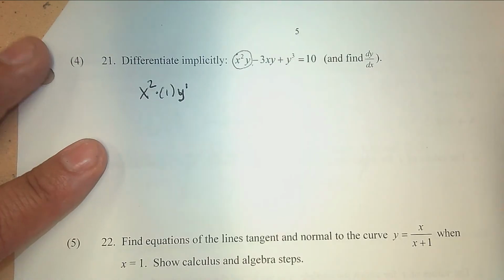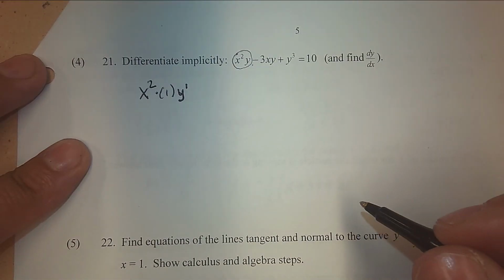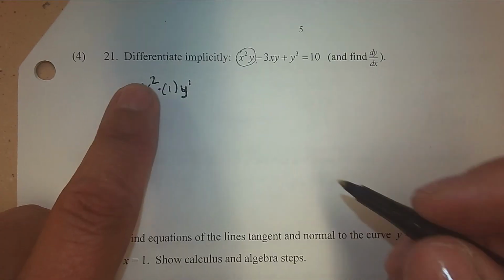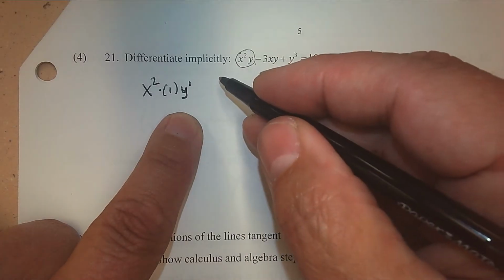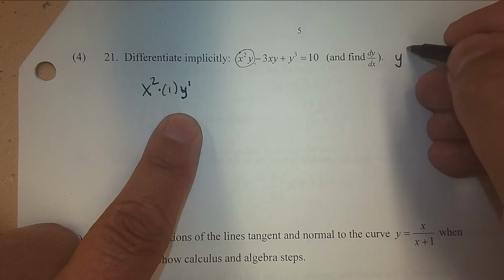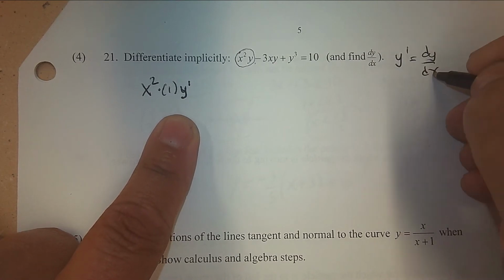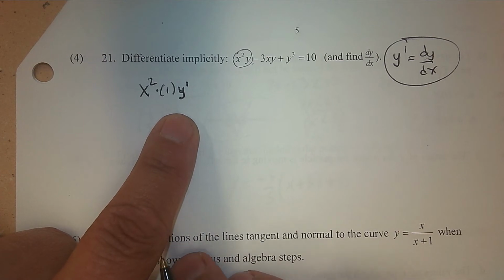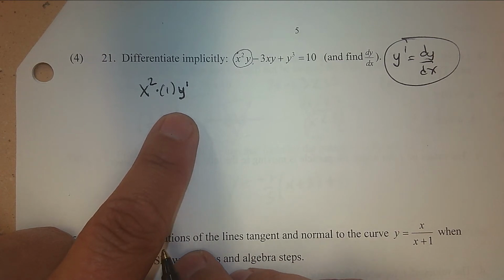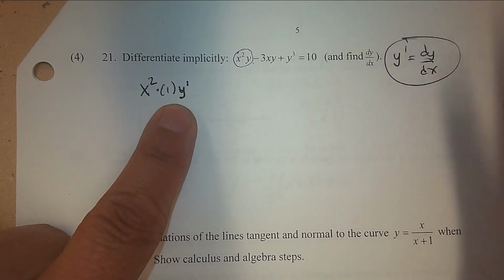See, if I'm taking the derivative with respect to x, every time I take the derivative of y, it needs the hook y prime. And that y prime is ultimately what dy by dx is. They're equal to each other. It's just easier to write y prime than dy by dx every time. And 1 times that will just be y prime.